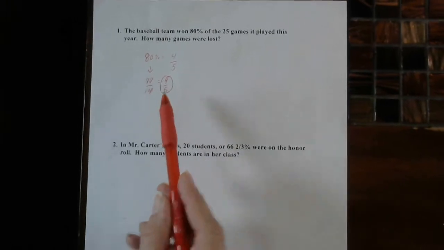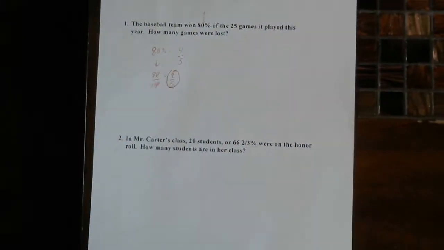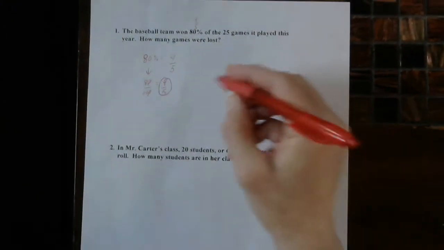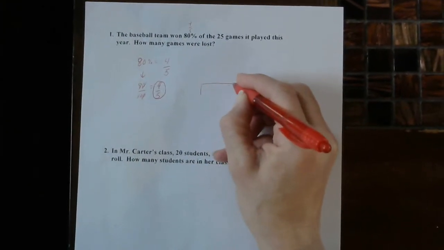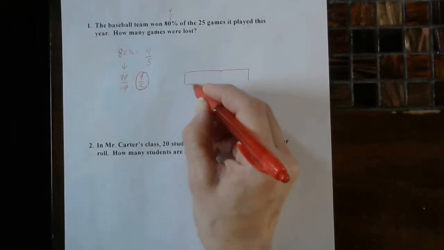Now what they're seeing is that 4/5 of the 25 games were won. So they could draw a visual model, perhaps an area model like a bar, and they could divide that up into fifths.